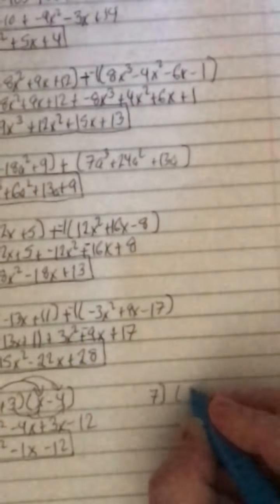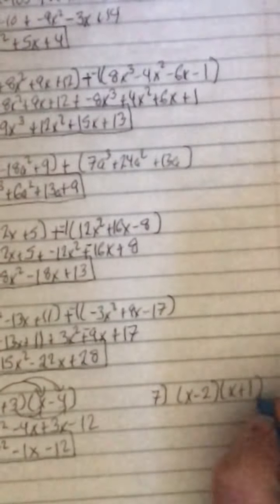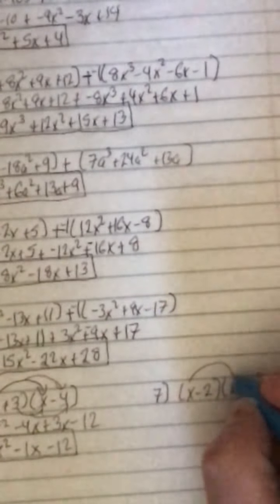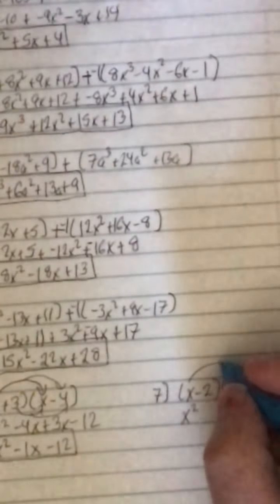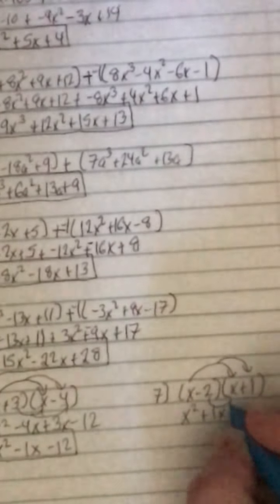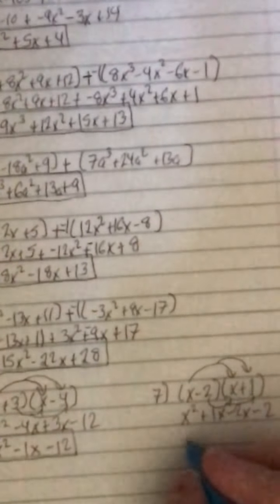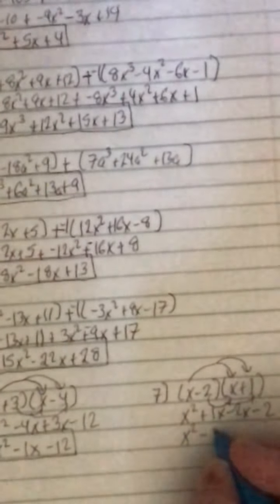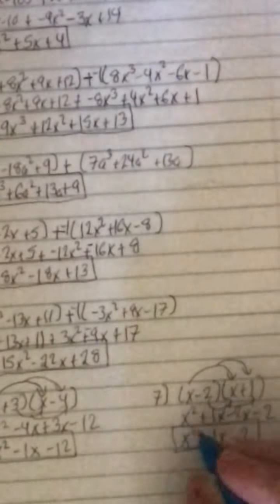I don't know. X minus 2 times x plus 1. Again, repeated distribution. X times x. It's not 2x, guys. It is x squared. X times 1 plus 1x. Negative 2 times x minus 2x. Negative 2 times 1 minus 2. Like terms, x squared, okay? 1x minus 2x is negative 1x minus 2.